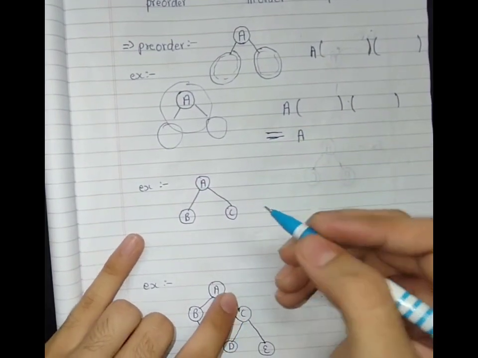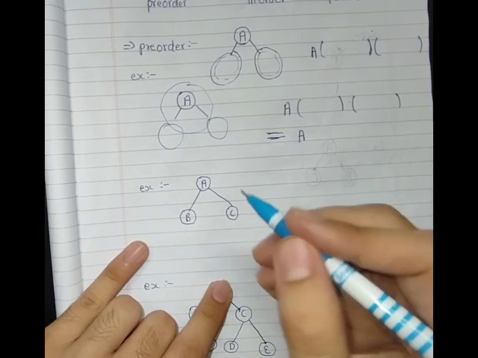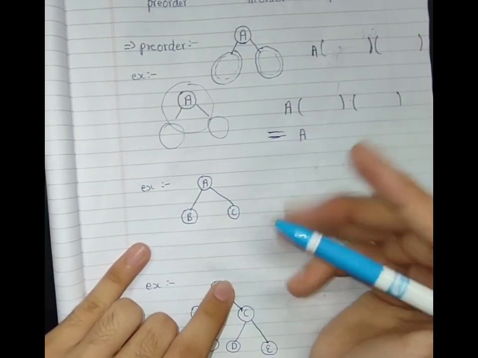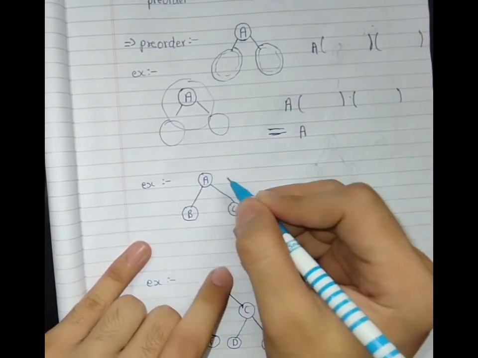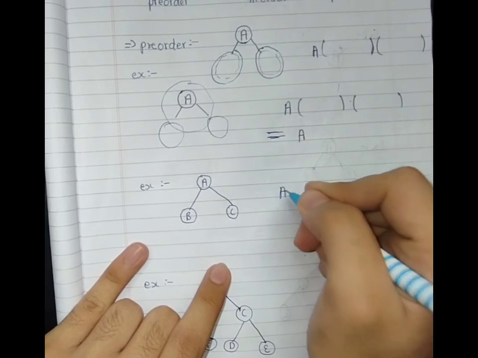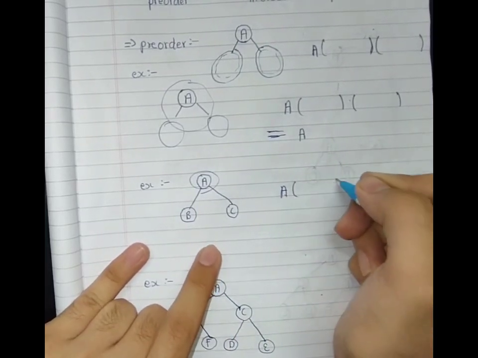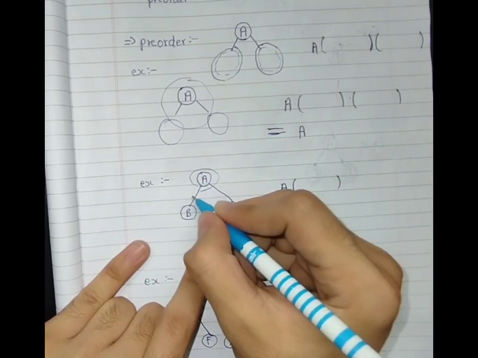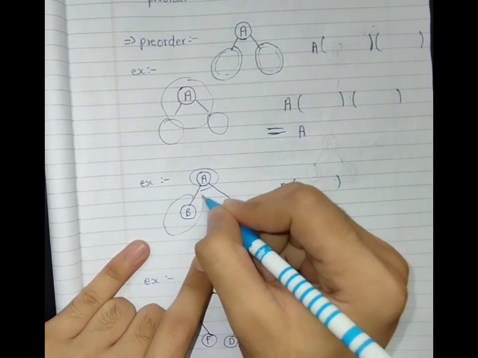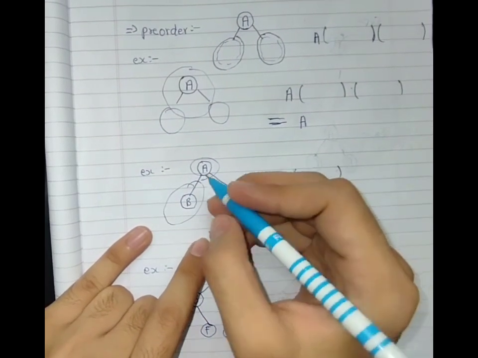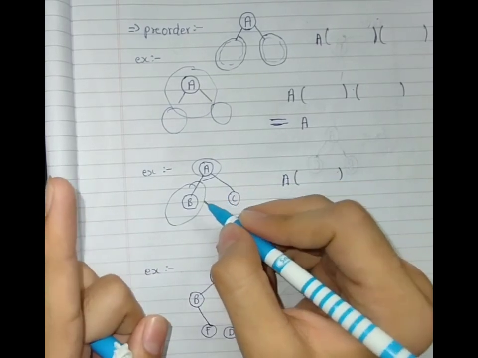Now moving on to the next example. Here we have a binary tree of these three nodes. Again we will write down the root node first, which is A. So we have written down the root node A. Now we will write down the pre-order traversal of the left branch. The left branch is this one, and here we can see there is only one node in this left branch.